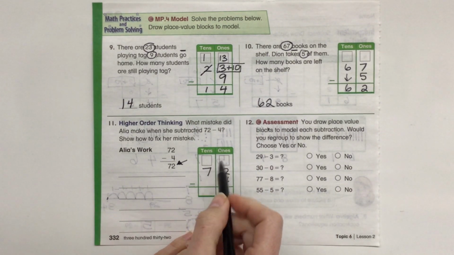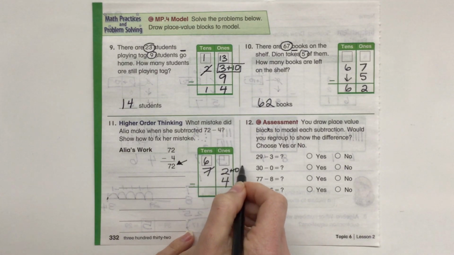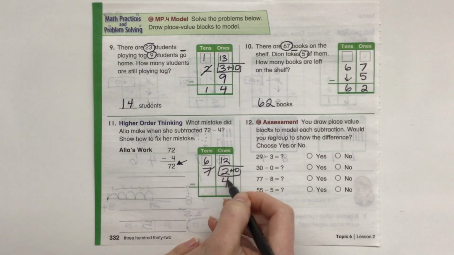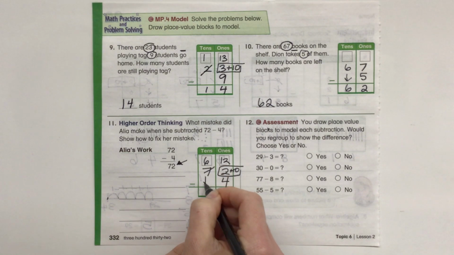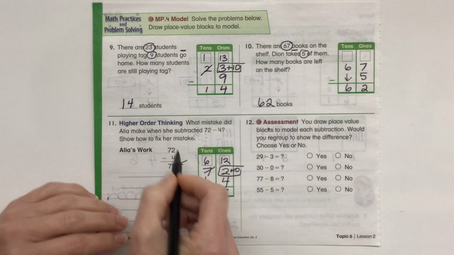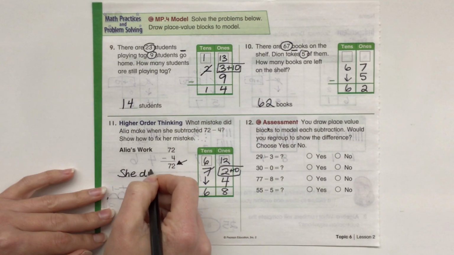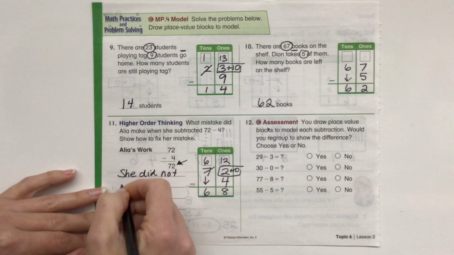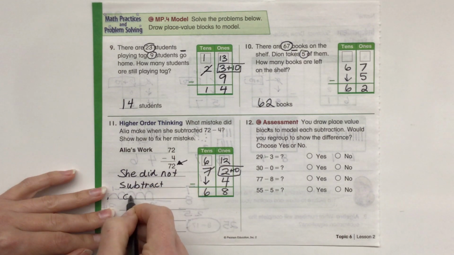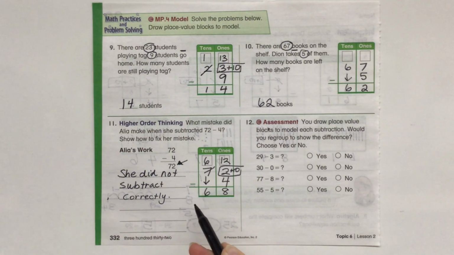2 minus 4, that won't work. So I'm going to have to make this a group of 6, take 1 bundle over and add it. 2 plus 10 is 12. So 12 minus 4 is 8. 6 minus nothing is 6. So what she did wrong, she did not subtract correctly. And then we know how to fix the mistake.